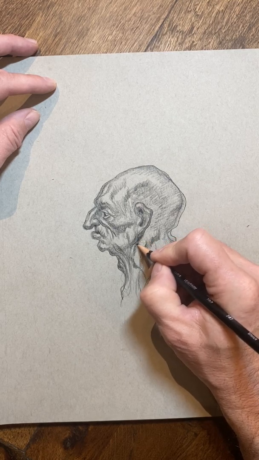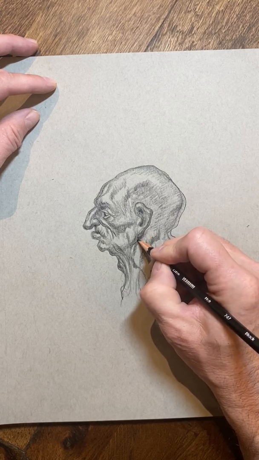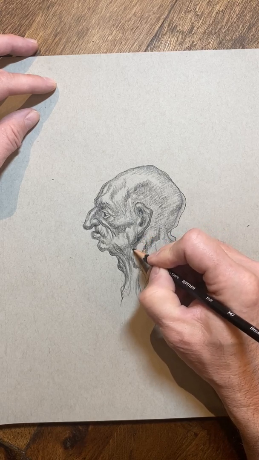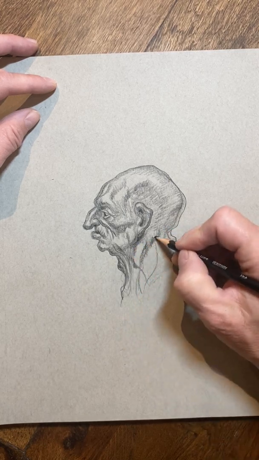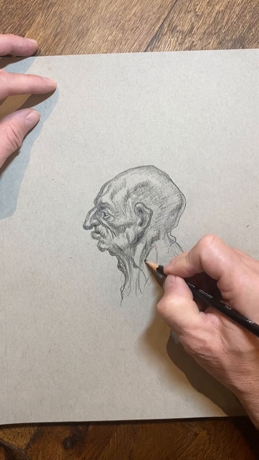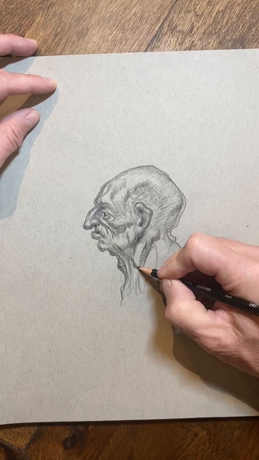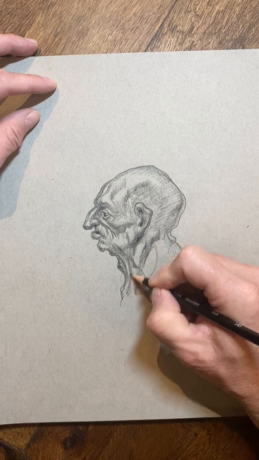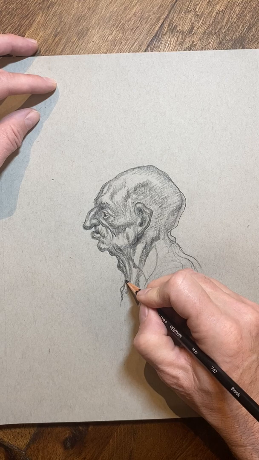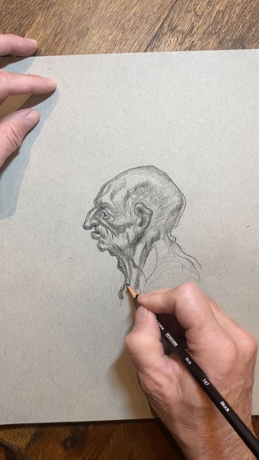So we want to make that really relevant through there, and get that cast shadow in here. There's the clavicle.